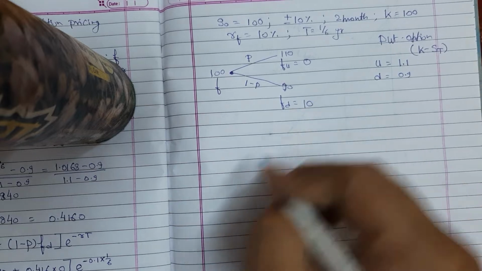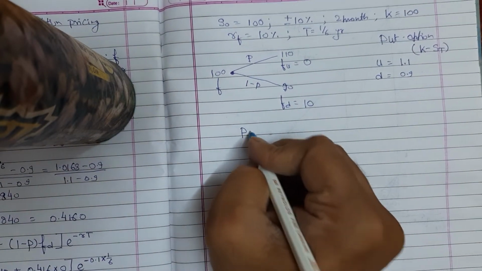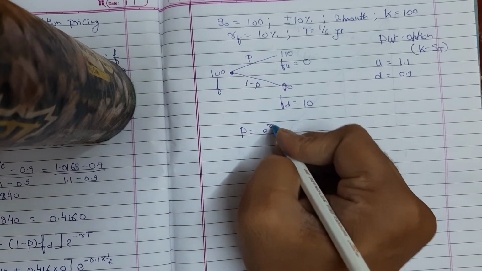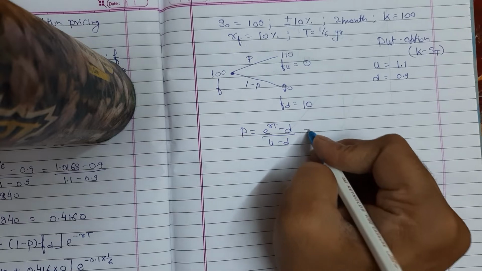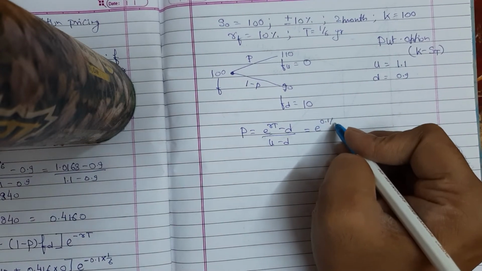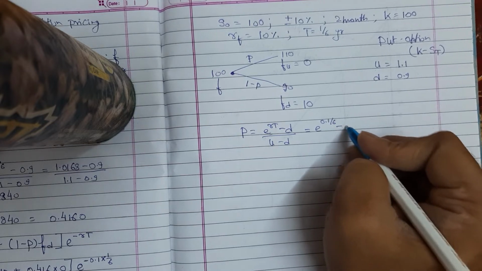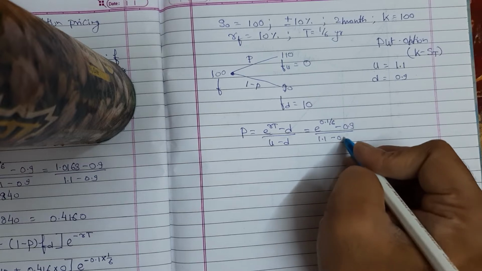So the value of fd is 10, and we have to calculate the value of p, that is exponential raised to the power rt minus d, upon u minus d, where r is 10%, so 0.1, t is 1 upon 6, divided by 6, minus 0.9, whole divided by 1.1 minus 0.9.